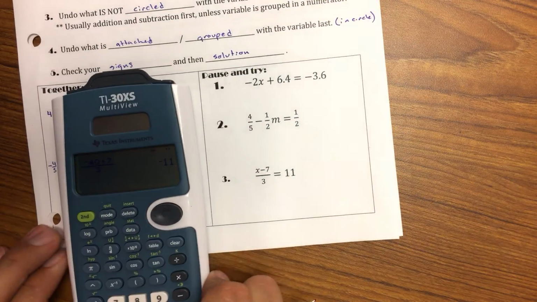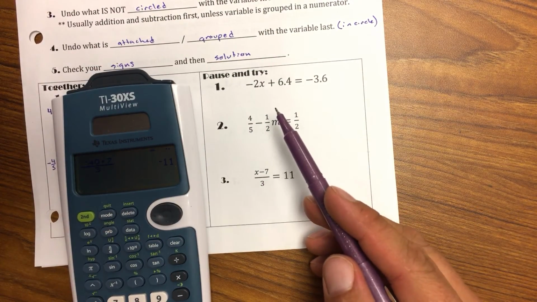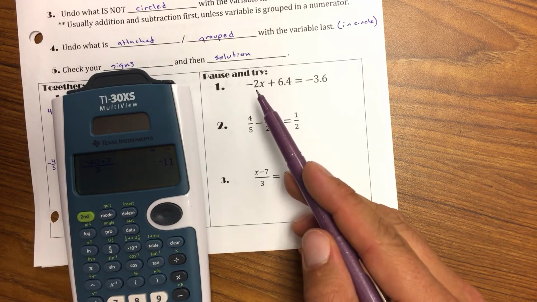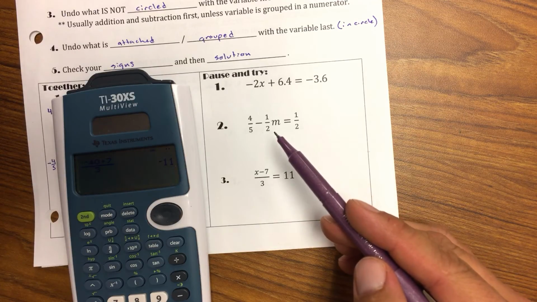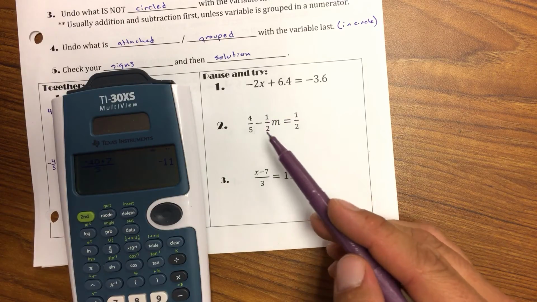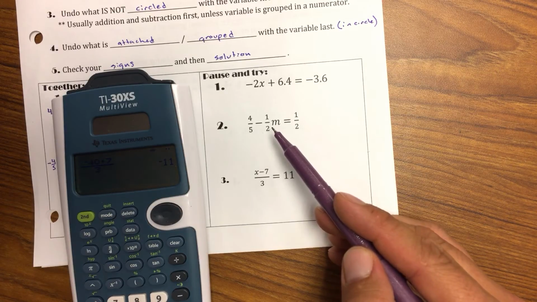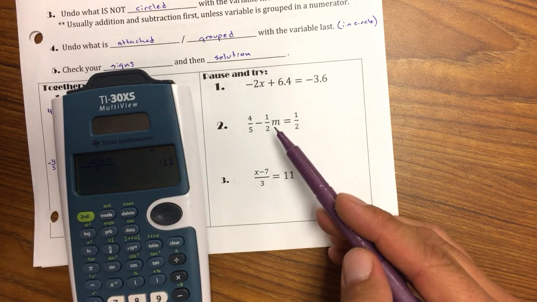All right, now it's your turn. You're going to pause, try these problems, make sure you follow all the steps. Circle what's grouped or attached to the variable. Be really careful that you undo the operations in the correct order. When you get to number 2, remember how to undo dividing by a negative half. We want to undo that by multiplying by its reciprocal. So be careful on that problem, and if you make a mistake, you'll find it when you go to check your answer.